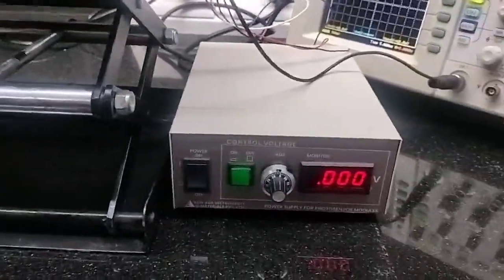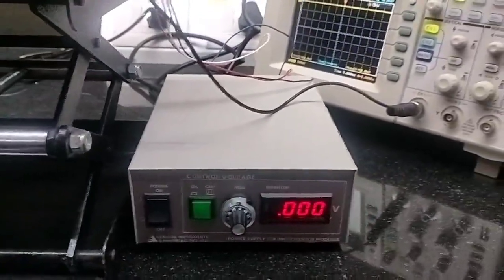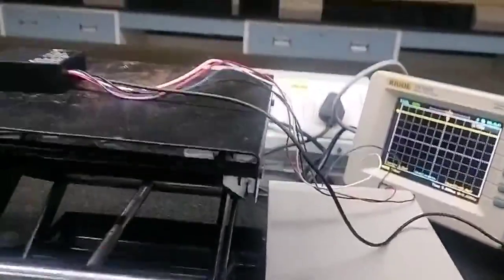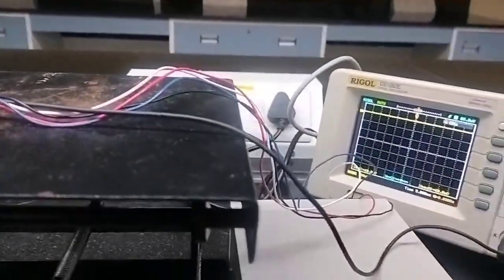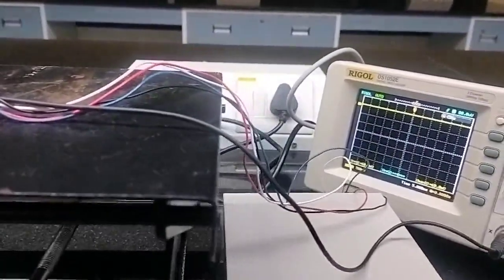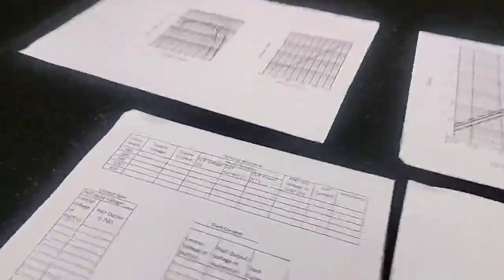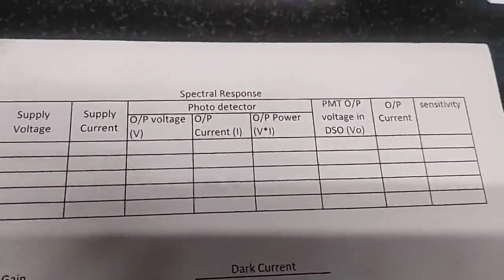Here we keep the control voltage constant by adjusting the potentiometer knob, and then the PMT output current is calculated using the known impedance of the DSO. The sensitivity of the PMT is then calculated. This is the table for spectral response.